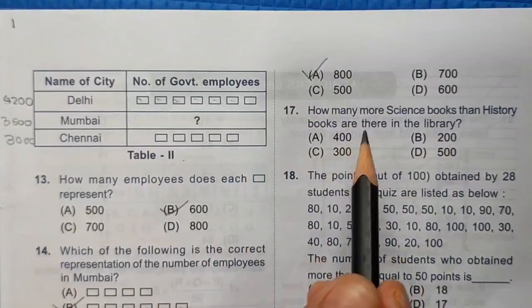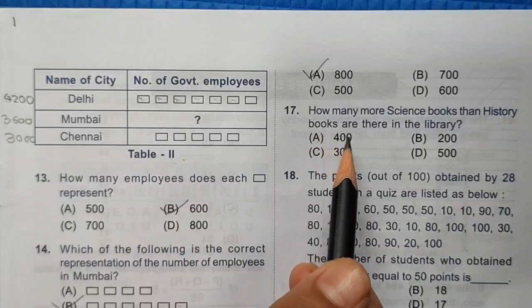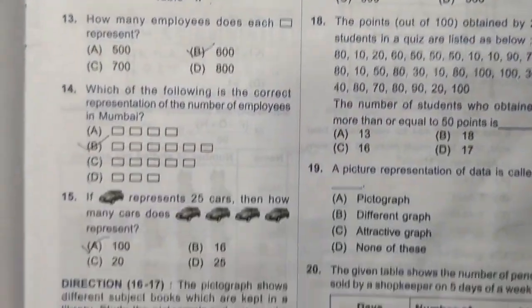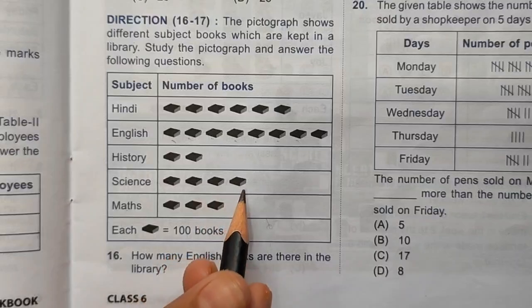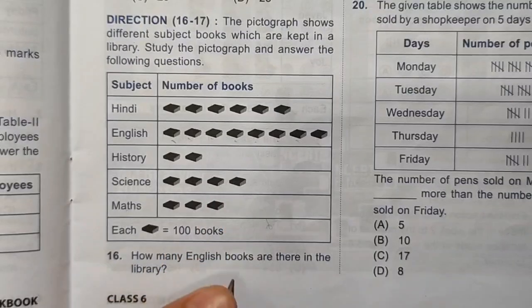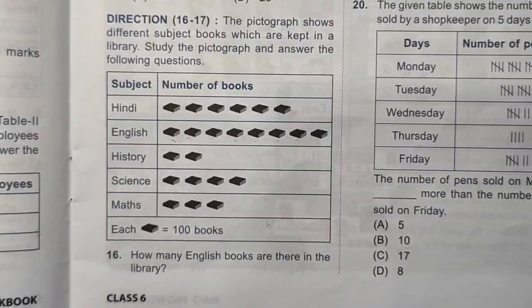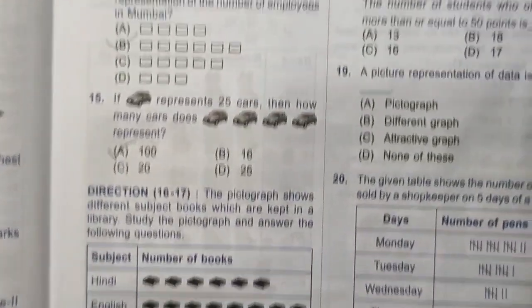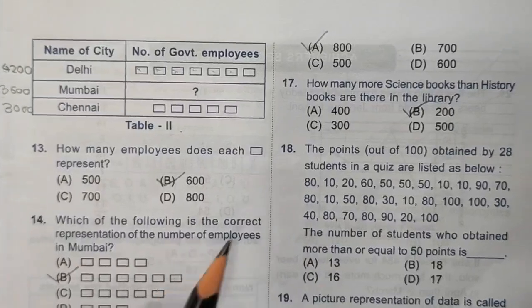Now 17th question, how many more science books than history books are there in the library? So in science books there are 1, 2, 3, 4, which means 400, and history has 1, 2, which means 200. So 400 minus 200 will be 200. So the correct answer here will be option number B.